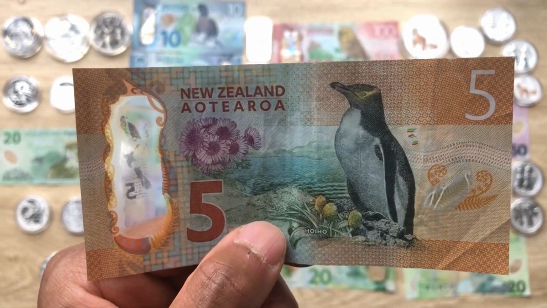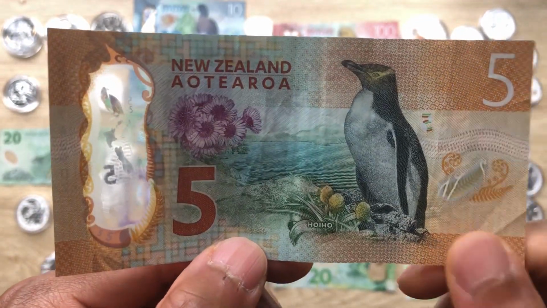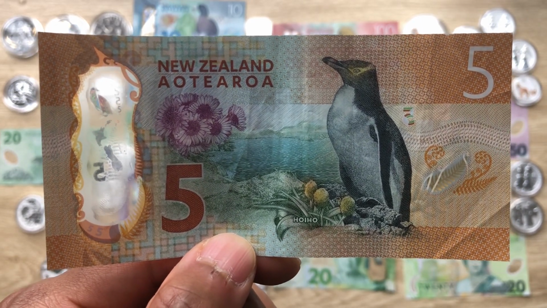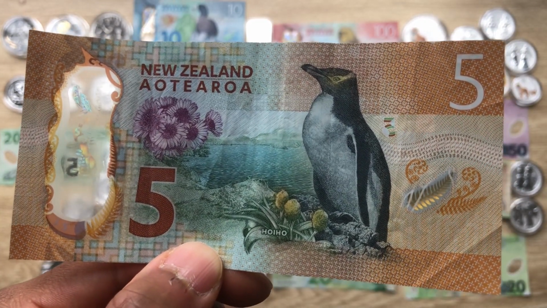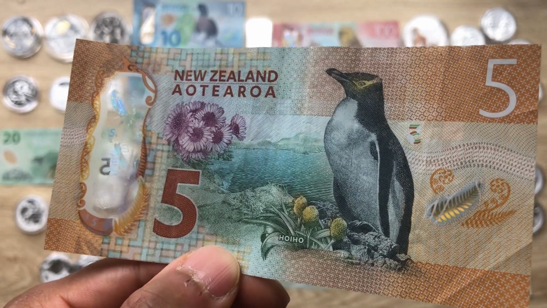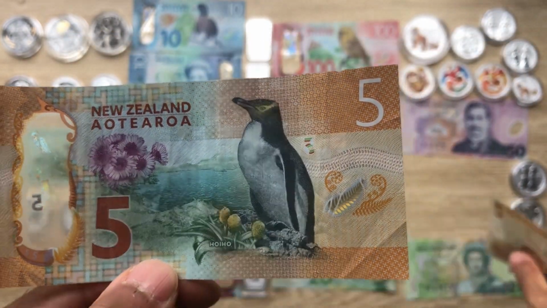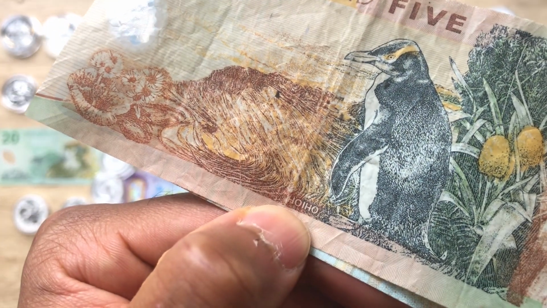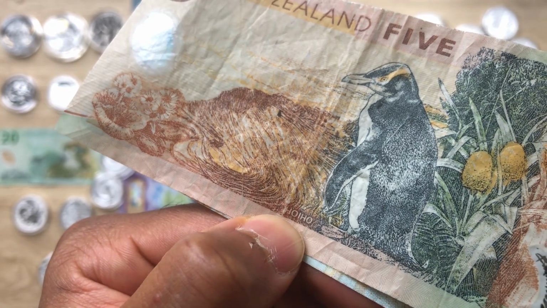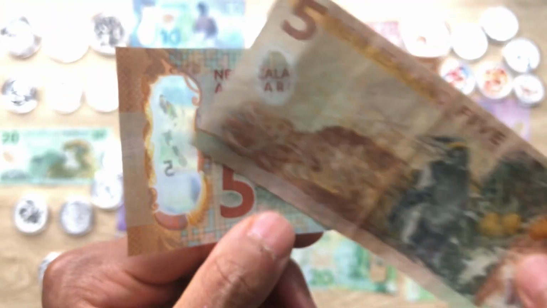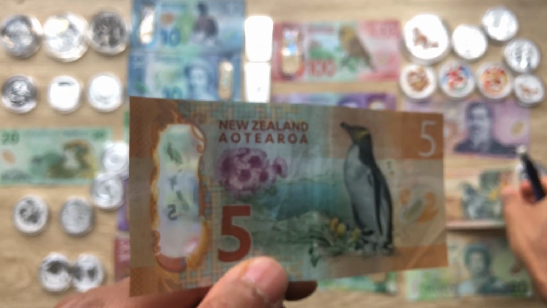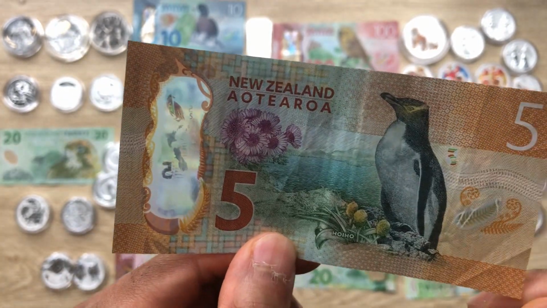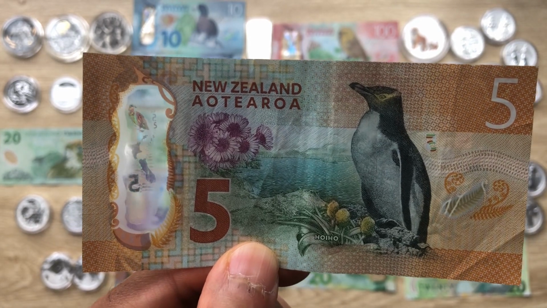Alright, so adults are gray-blue on the back with a snow white belly and pink feet. Pink feet. Let me see if the feet are showing here. Yep, they've got it right here on the older note.